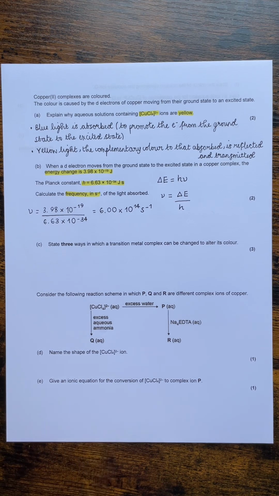One, we have got different ligands here compared to what we have in the blue complexes, where we've got water or a mix of water and ammonia, but also we have a different coordination number and a different shape when we have the chloride ion ligands attached compared to when we have the water ligands attached, or the mix of water and ammonia.